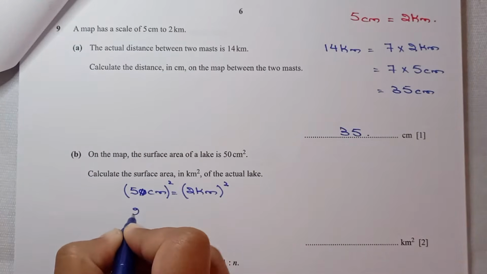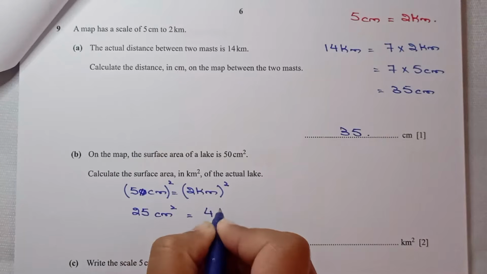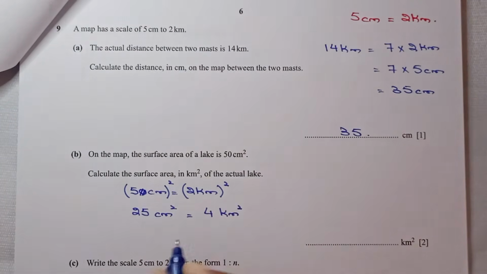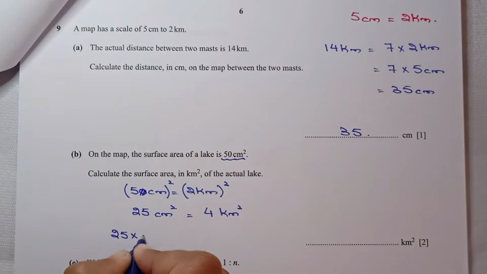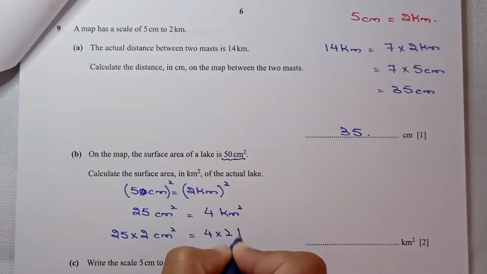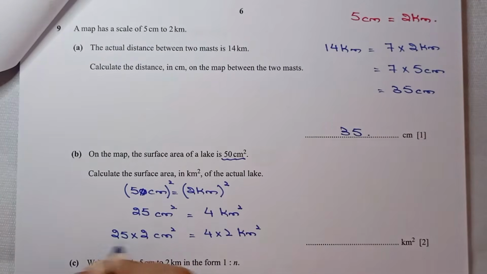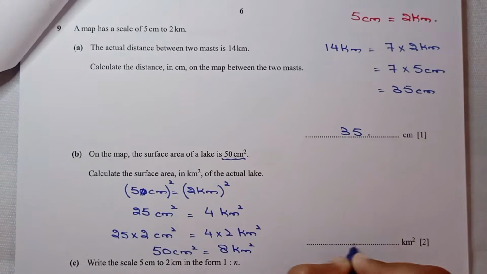So 5 square is 25 centimeter square, 2 square is 4 kilometer square. So we need to find for 50 centimeter square. 25 times 2 is equal to 50 centimeters square, so this would be 4 times 2 kilometers square, right? 50 centimeters square would be 8 kilometers square.